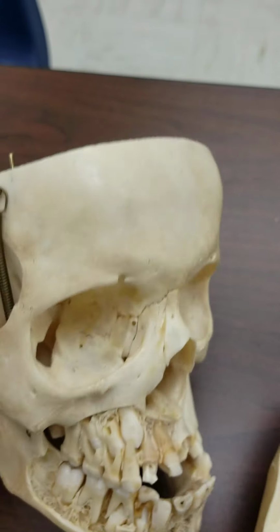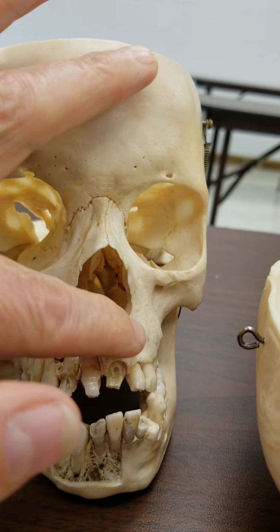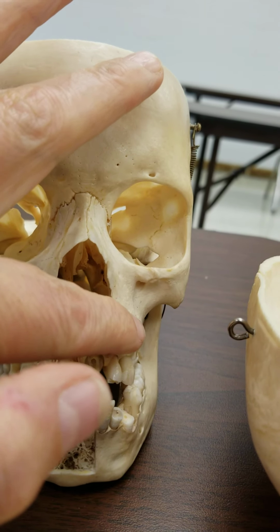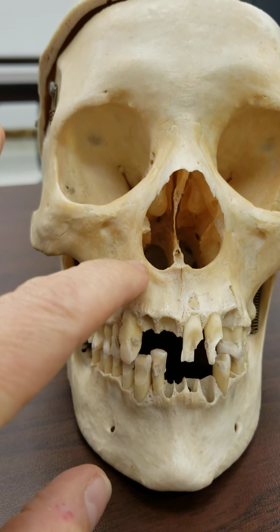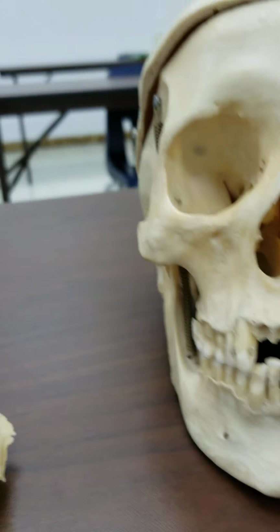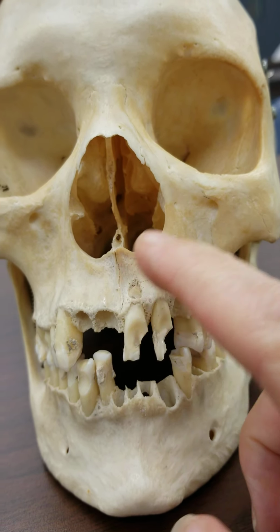Your maxillary bone makes up your upper jaw. So this is your maxillary bone. So you have a left side and a right maxillary. Let me show it to you on this skull. That one has a lot of teeth shown. So this would be the right maxillary and the left maxillary bone.